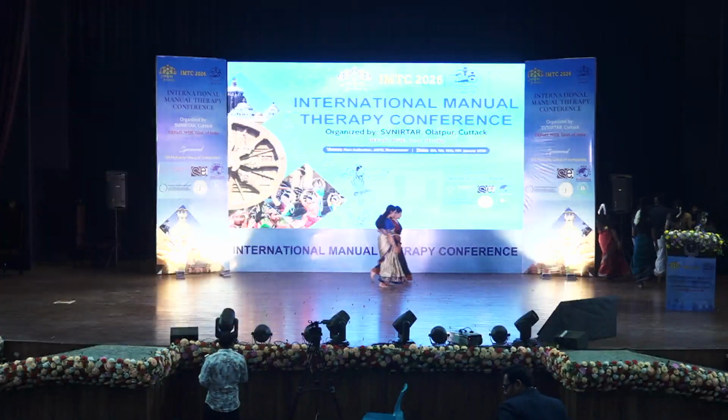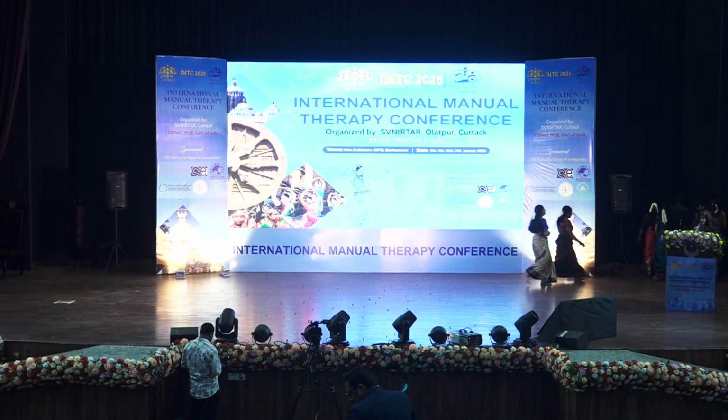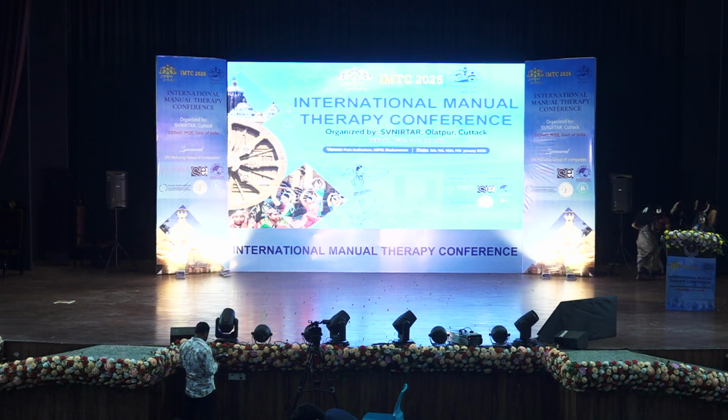Thank you, students, for that energetic and amazing performance. You really added a burst of freshness to this session. As the rhythm settles and applause fades, let us return to our session with renewed attention. I request Umasankar sir to proceed the scientific session and Narendra sir to chair this session.